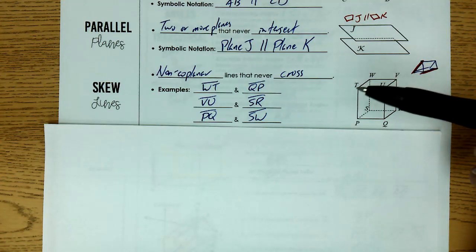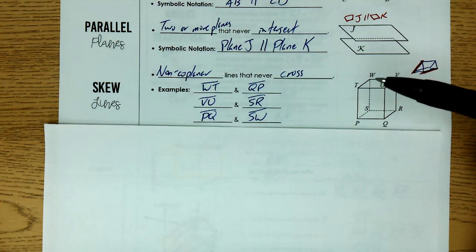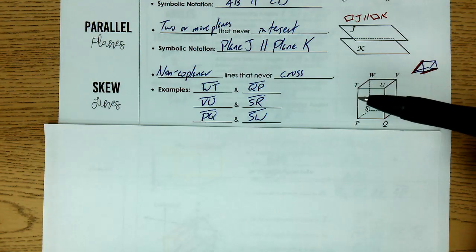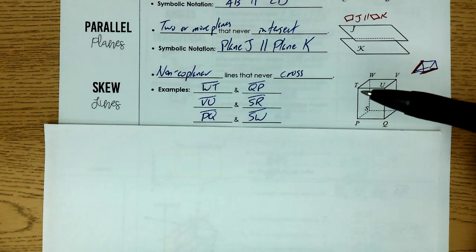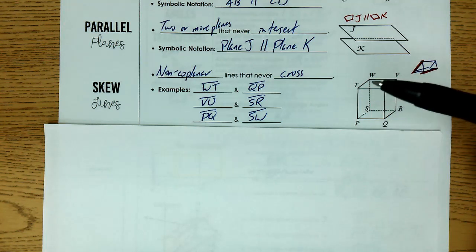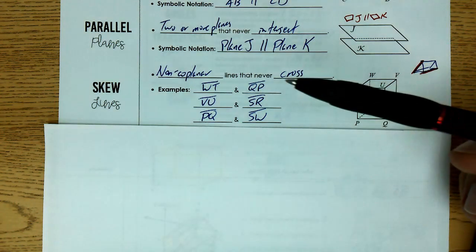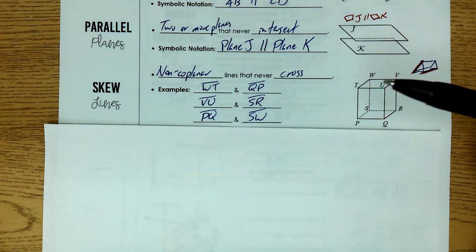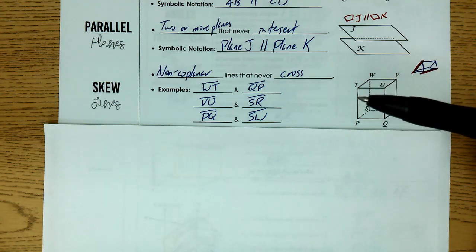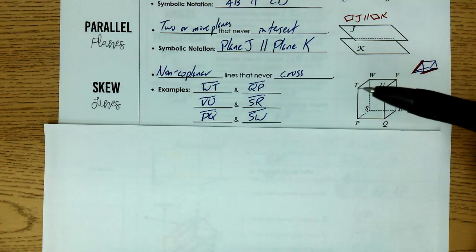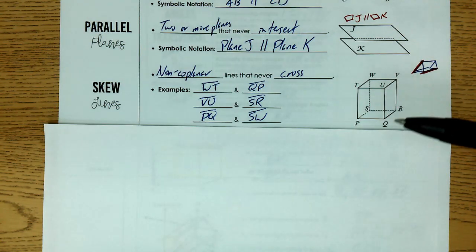Non-coplanar. So TU, for example, is on the top plane and it's on the front plane. Any other line in this shape that is not front or top will be skew. So for example, WT. WT is part of the top and left. So any line that is not part of the top or left would be skew. I just said QP because I could.